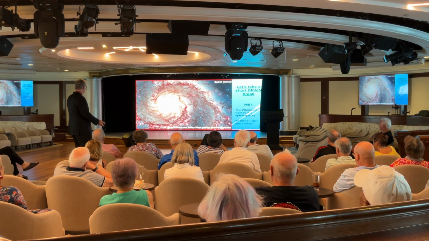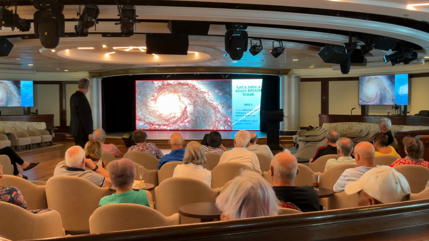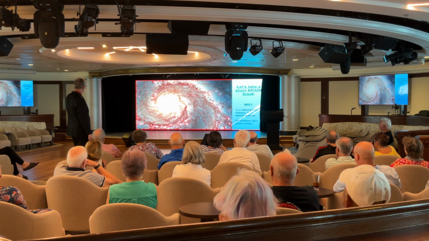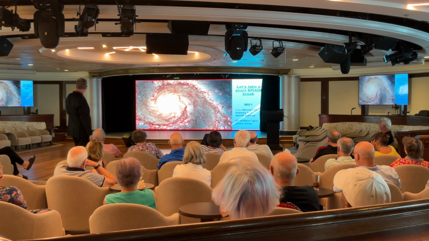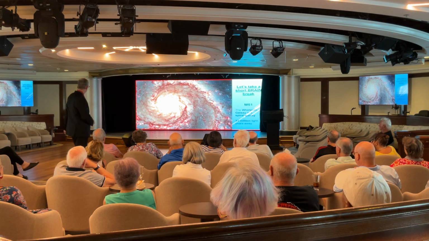So here's our breather. This is what our galaxy looks like. It's another one, M51, about 31 million light years away. But this is kind of what we're in right here, the Milky Way. And this is to give you a breather from everything I just crammed down your throat.